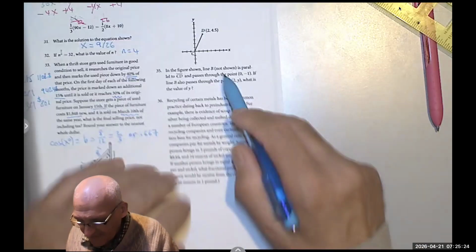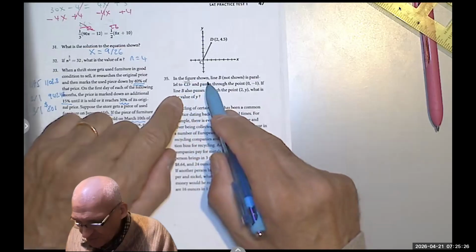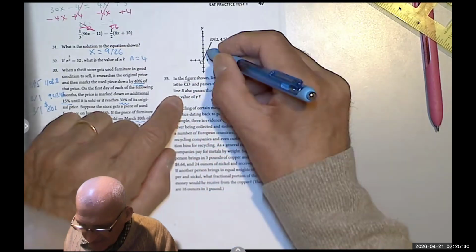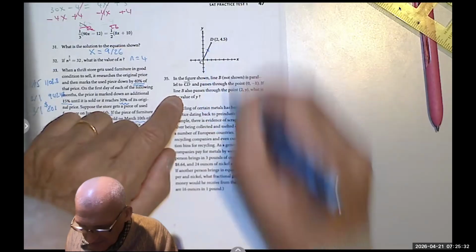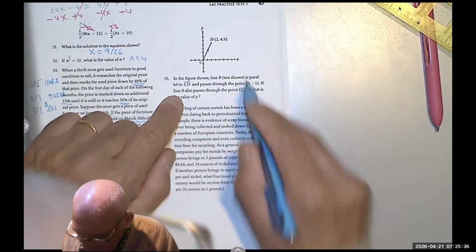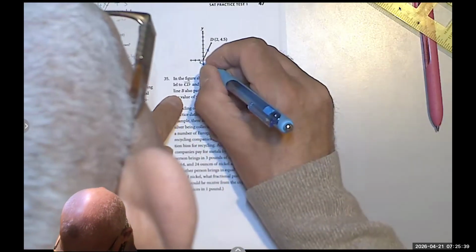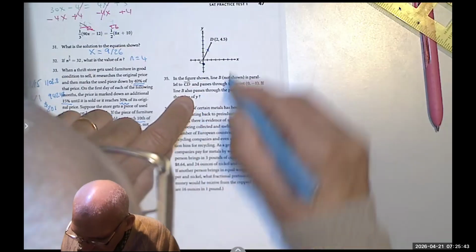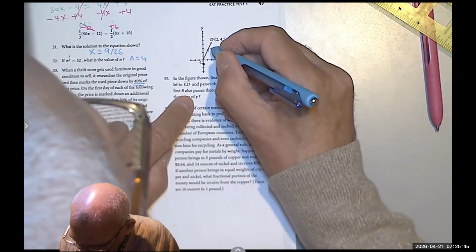Okay, number 35. In the figure shown, line B, which is not shown, is parallel to CD and passes through the point (0, -1). And it also passes through the point (2, y).